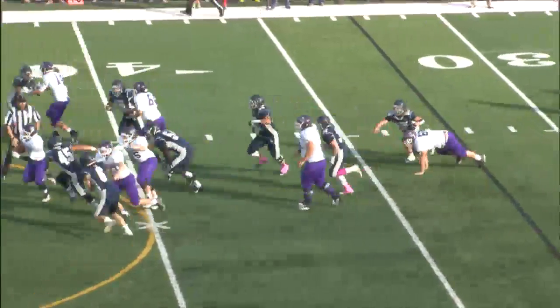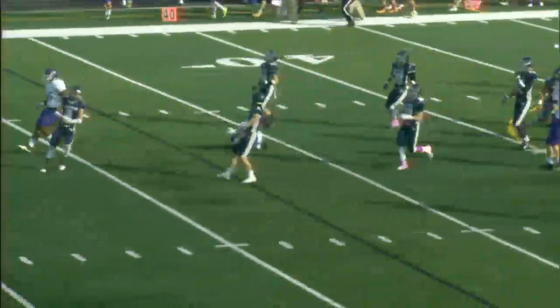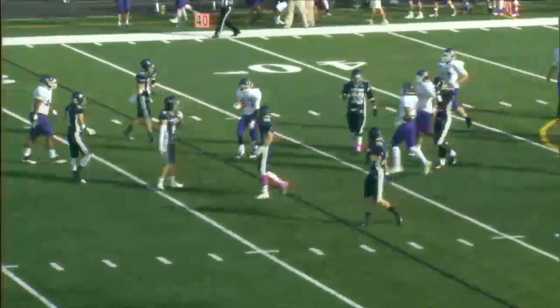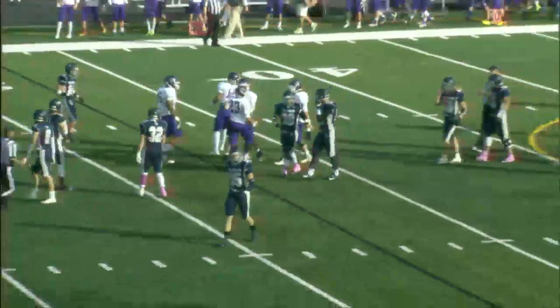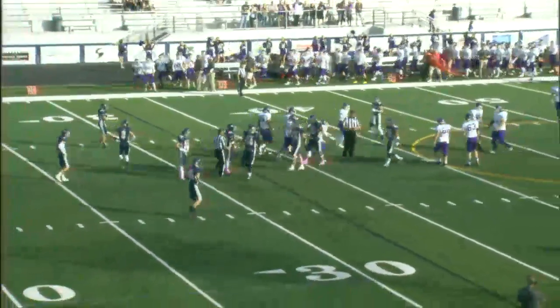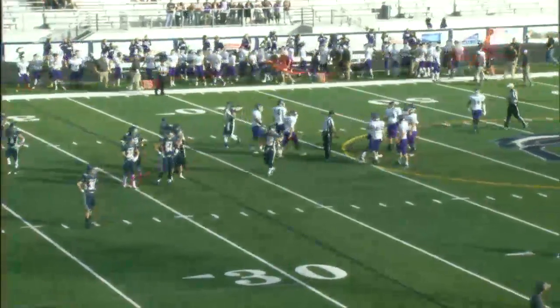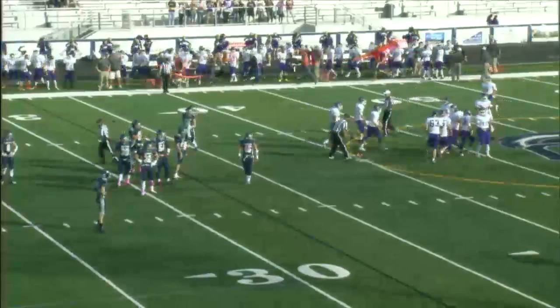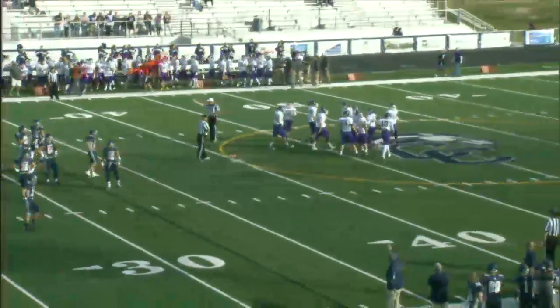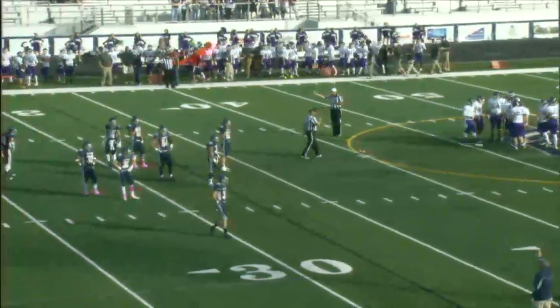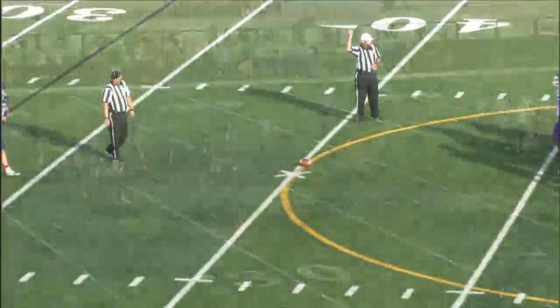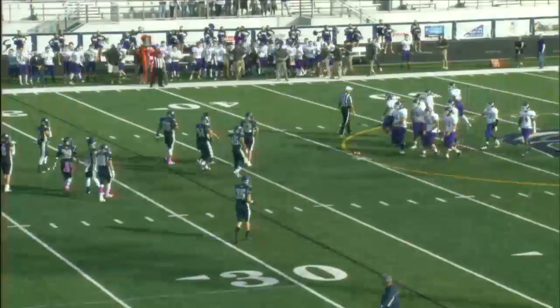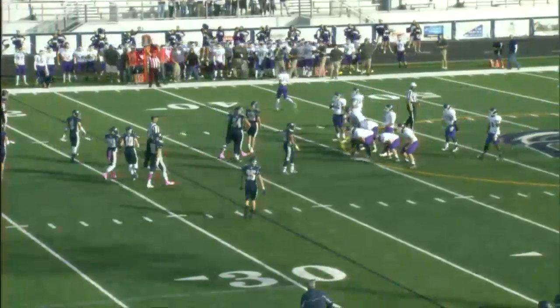And it's a counter, handoff straight up the middle to Riley Burt, and had he not been tripped up by number 45, Isaac Britton, he was gone to the end zone. Isaac Britton was just able to catch his shoelaces and take him down to the turf. That'll be a first down for Box Elder. Ball placed on the Corner Canyon 40-yard line.